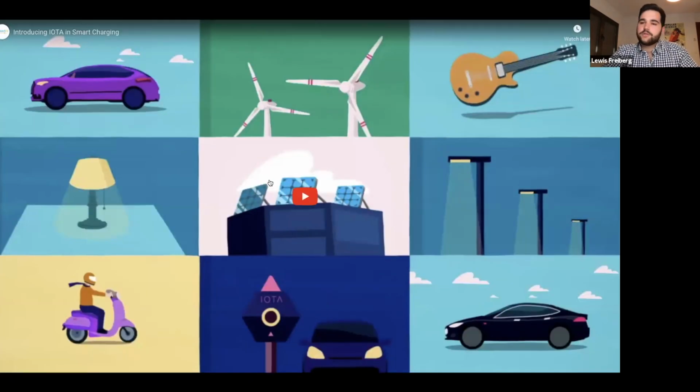So what I'm going to do is just play 2 videos that introduce the use cases a little bit more in depth in specific areas. This is from the consortium of Dutch grid operators called LNL, and they're looking at how IOTA can be applied to smart charging.